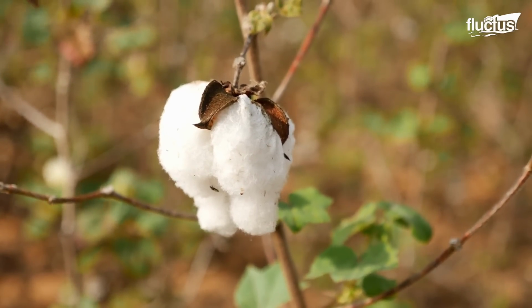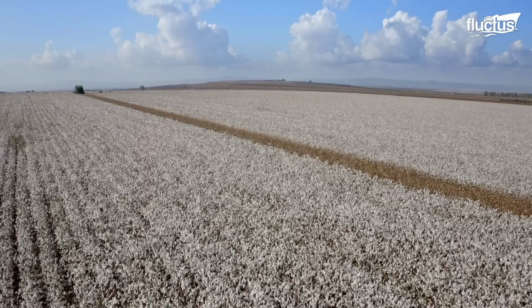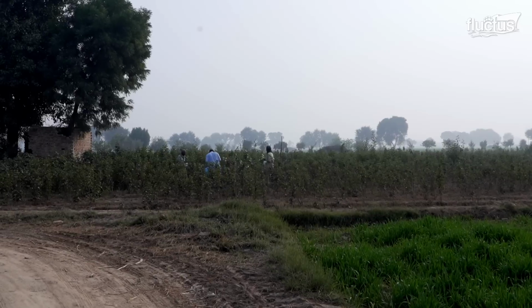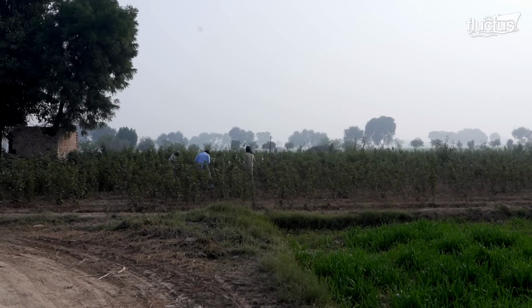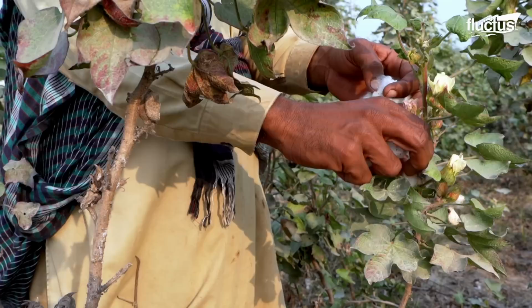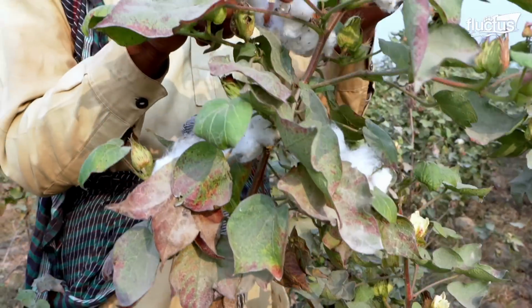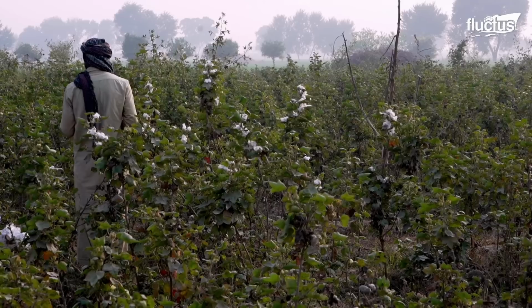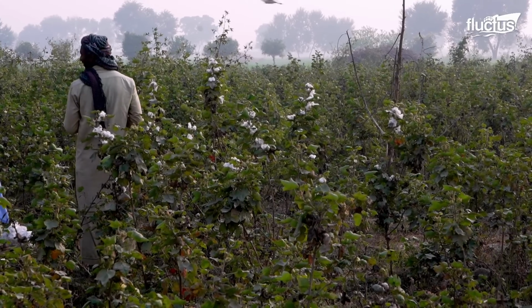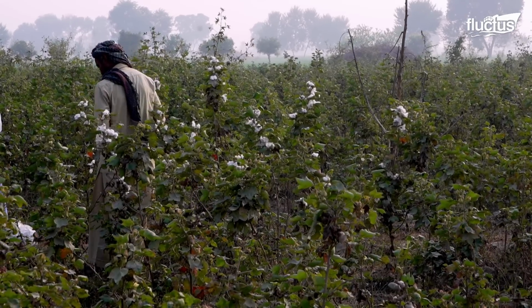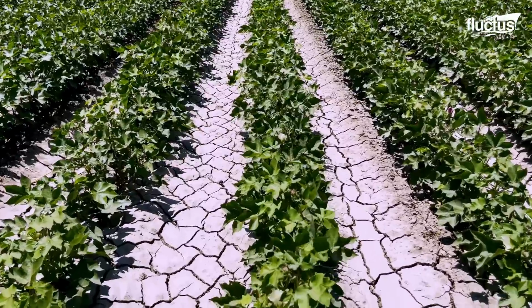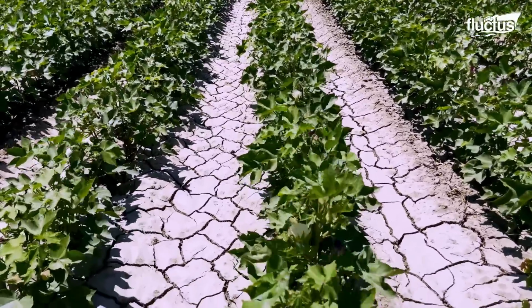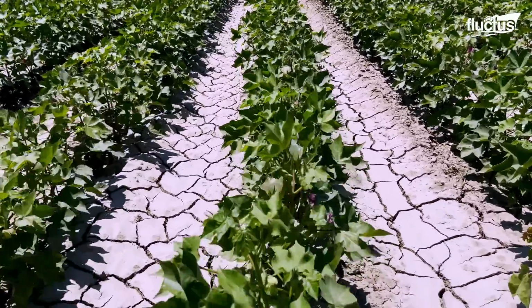Thanks to its high demand, cotton is planted in large fields in various parts of the world. The process begins in spring when farmers plow the land and form rows of firm seed beds to sow the seeds.